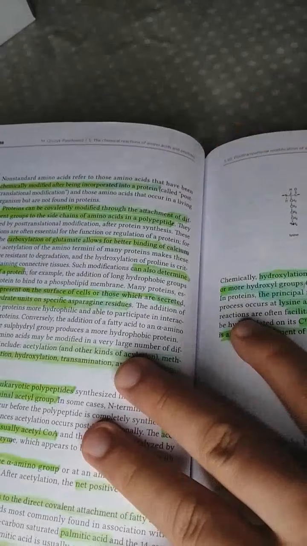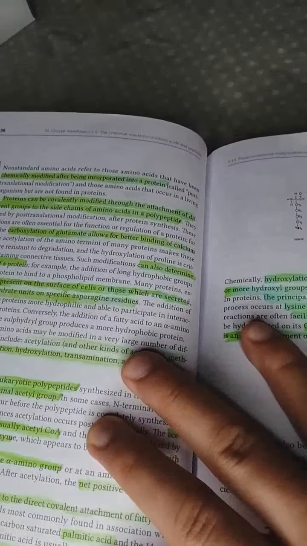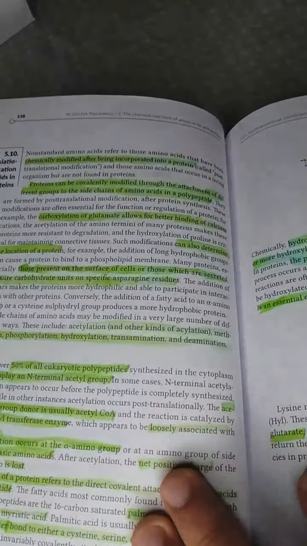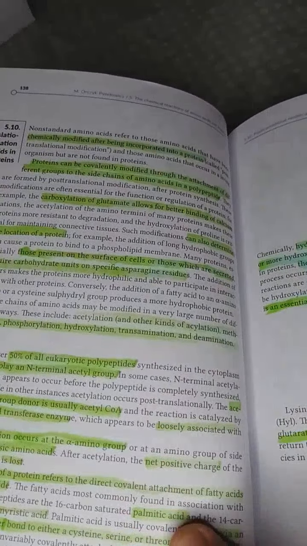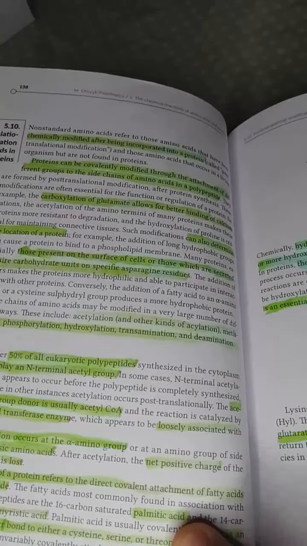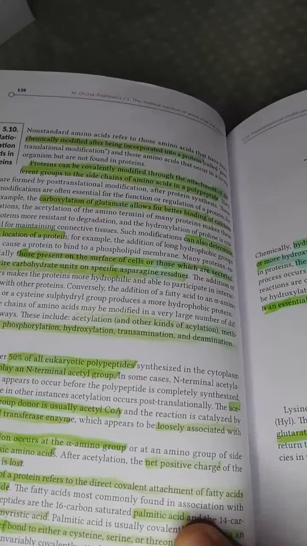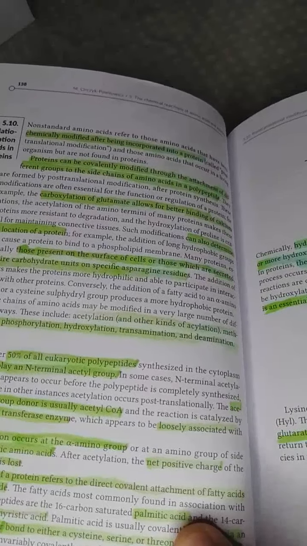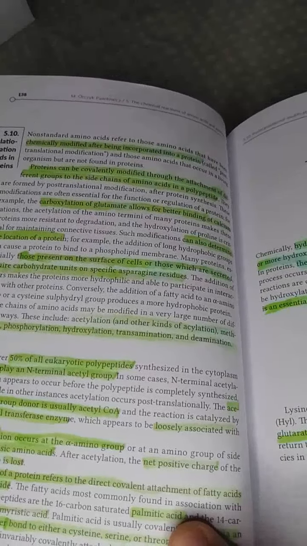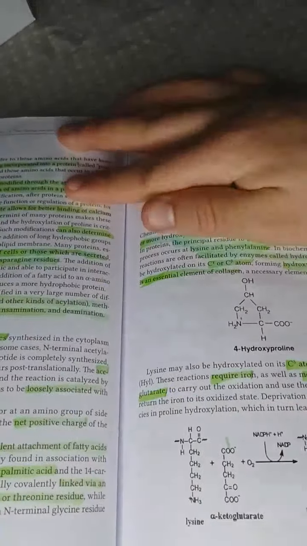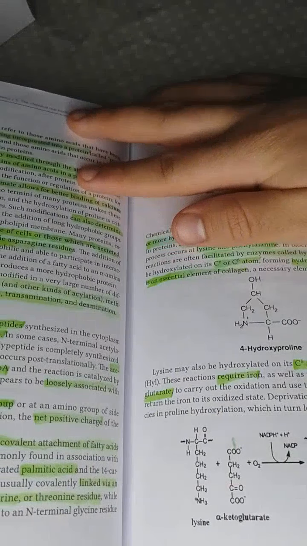And an advantage of hydroxylating amino acids is that you can later form hydrogen bonds, okay? So between the hydroxyl groups of hydroxylated amino acids, you can form hydrogen bonds which form cross links and therefore give structural stability. So stuff like collagen, it's very important to have this structural stability, okay?